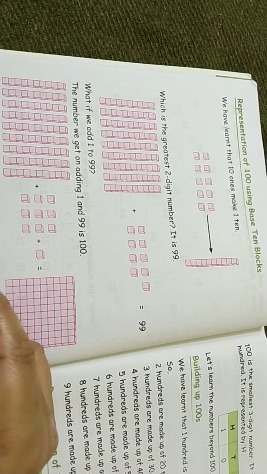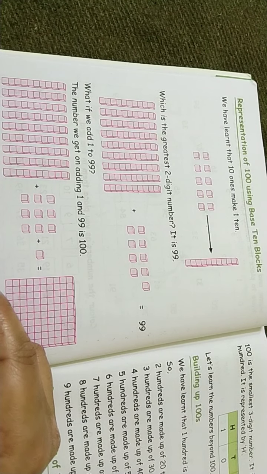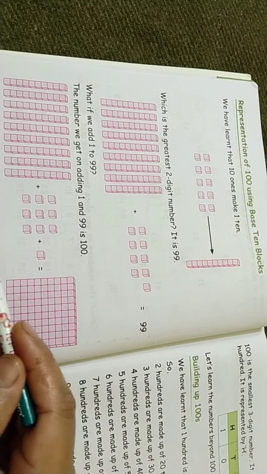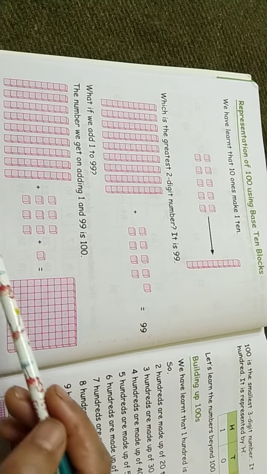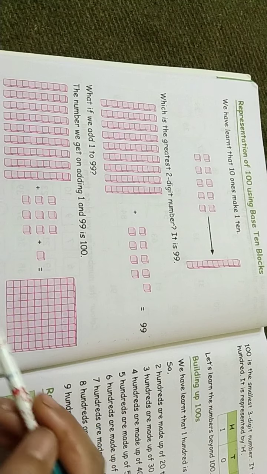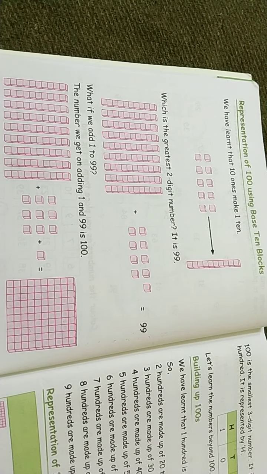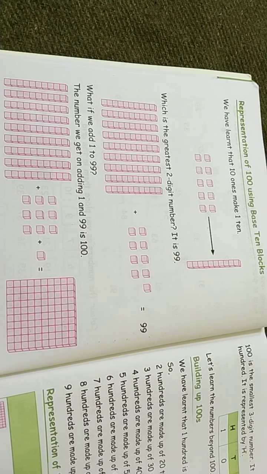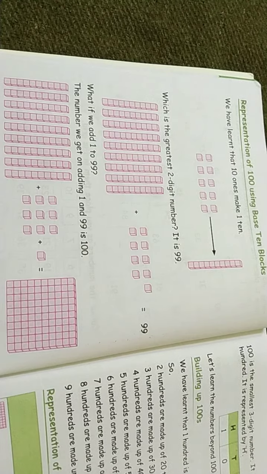So this one block represents 1 ten. So how many tens make 100? Let's count. 1 ten, 2 tens, 3 tens, 4 tens, 5 tens, 6 tens, 7 tens, 8 tens, 9 tens, 10 tens make 100. Now do we understand how 100 is made? How many tens make 100? 10 tens make 100. Now let's go over to the next page.